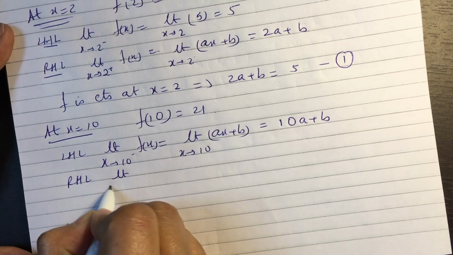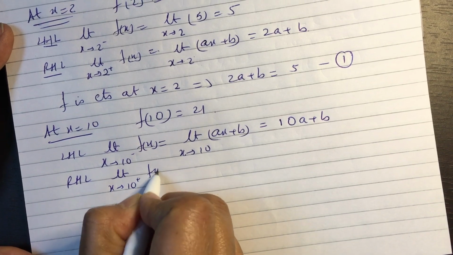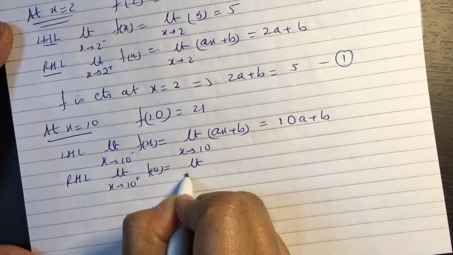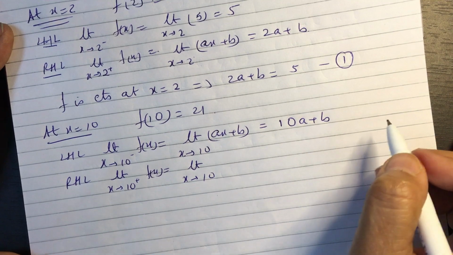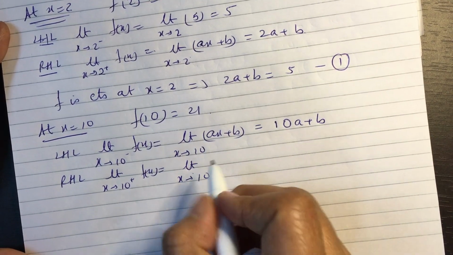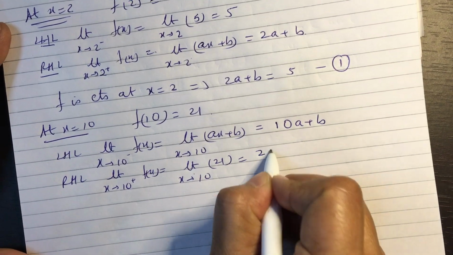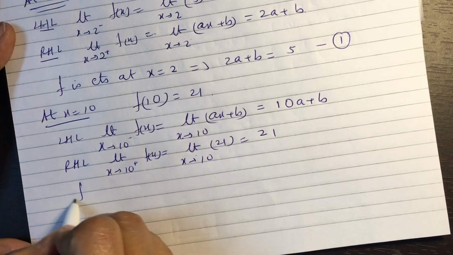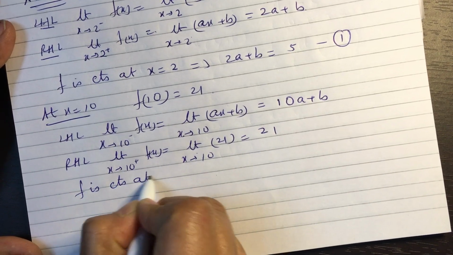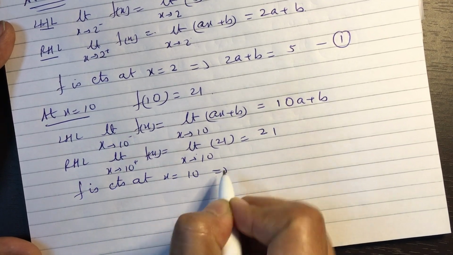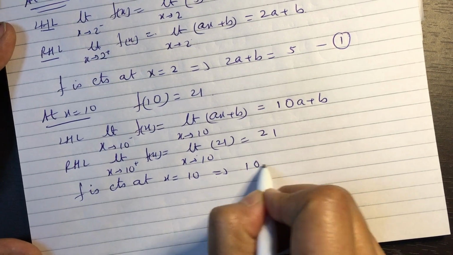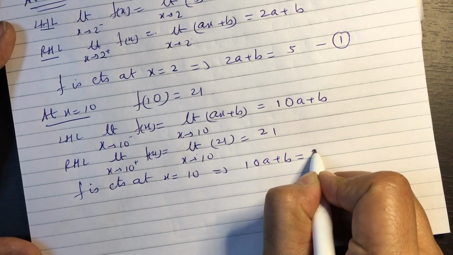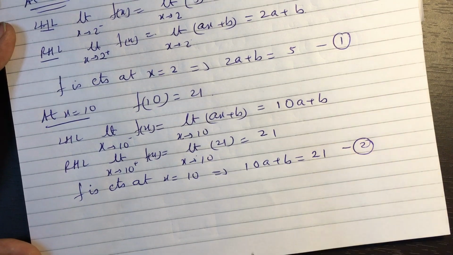Right hand limit, limit x tending to 10 plus f(x), which gives us limit x tending to 10. Definition on the right of 10 is 21, which gives us 21. But f is continuous at x equal to 10. It implies that 10a plus b equal to 21.